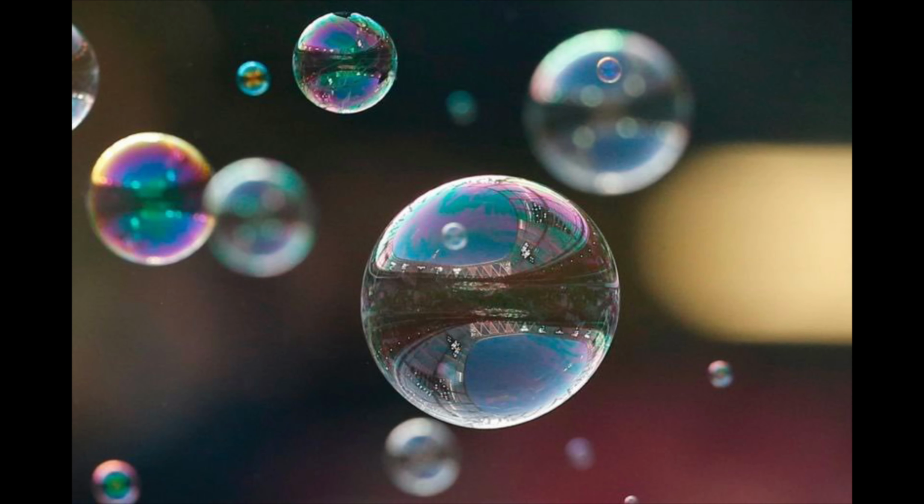Bubbles are a lot of fun to play with. Do you know what a bubble is? A bubble is a thin liquid that encloses some air inside. Bubbles can be very small, all the way up to really large, but they're all round.